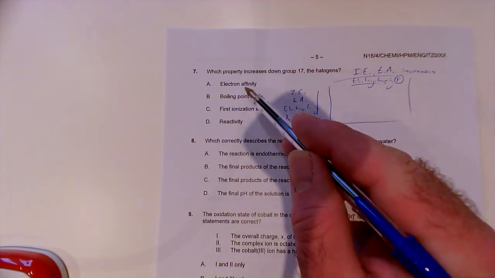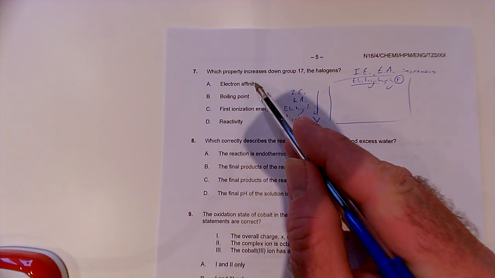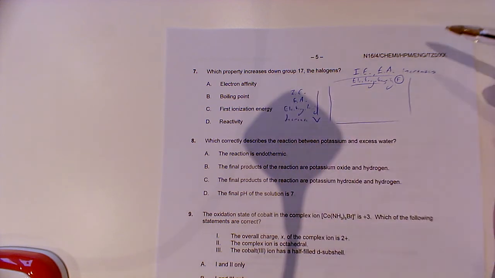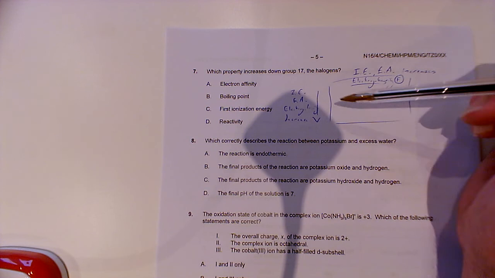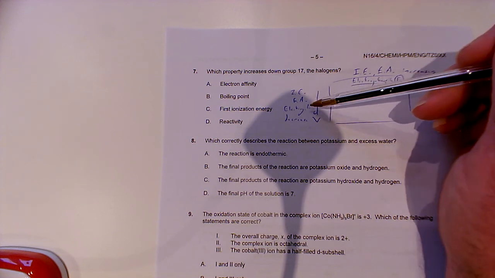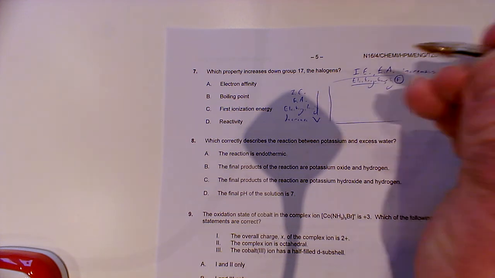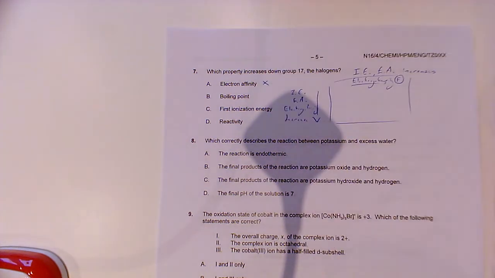So looking at our options here, we've got electron affinity. So what increases going down group 17? Well, electron affinity, and this is true for any group, not just the halogens, going down a group, electron affinity decreases. It becomes harder to gain an electron as the atoms get bigger.